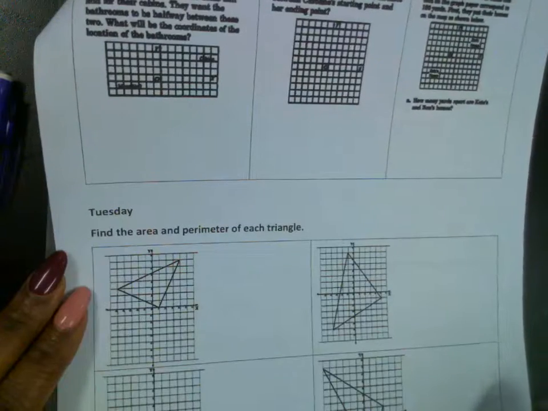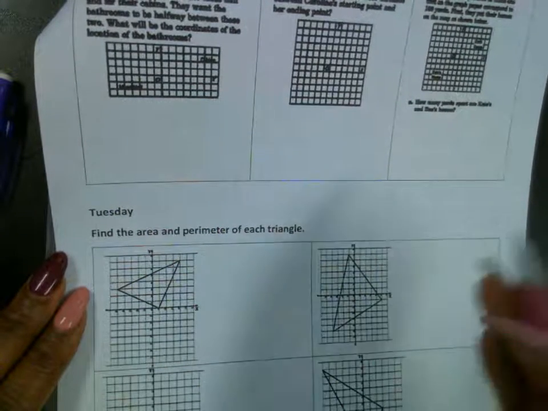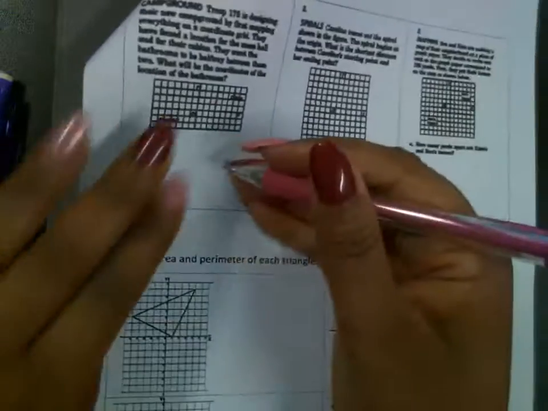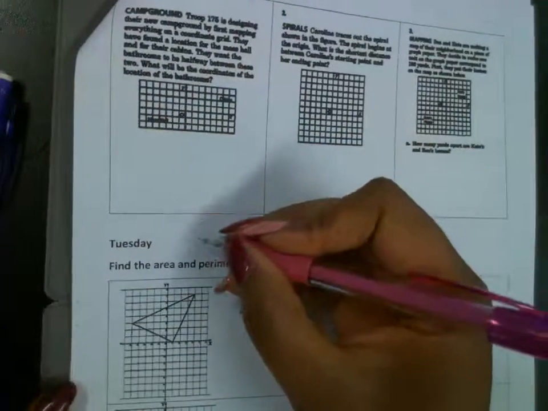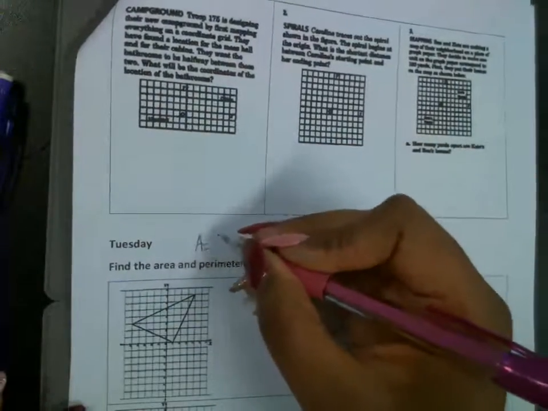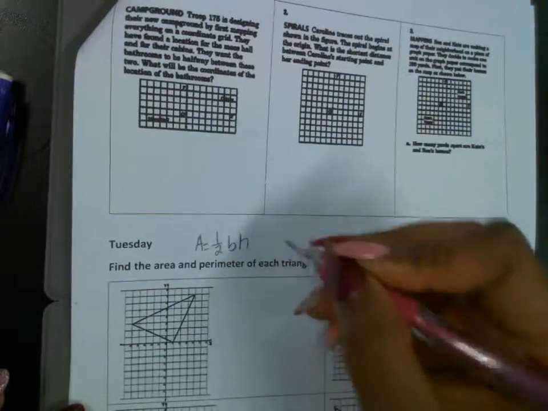All right. You're also going to find the area. Do not forget the formula for area. The formula for area of a triangle is 1/2 base times the height.